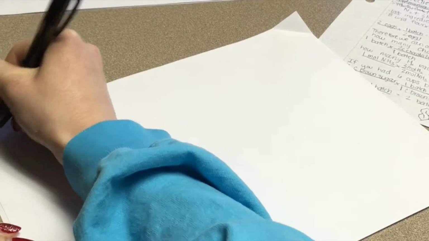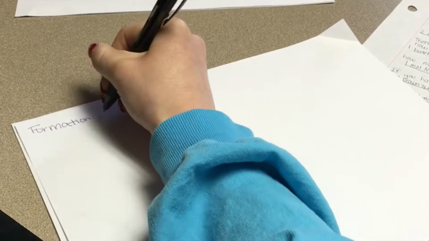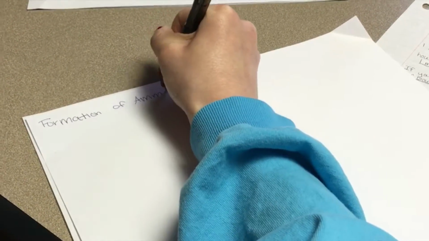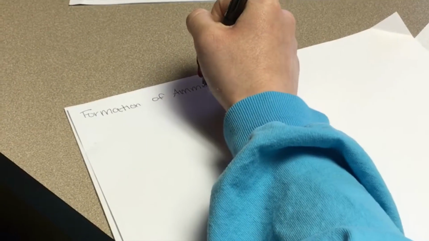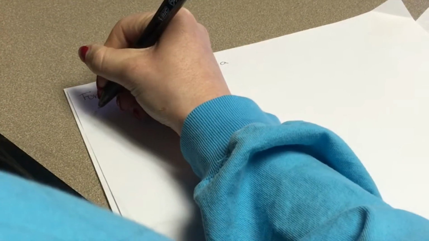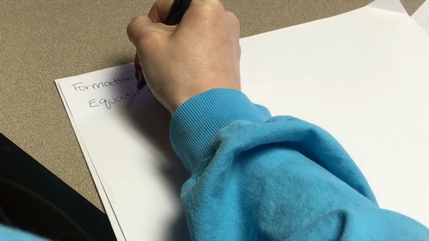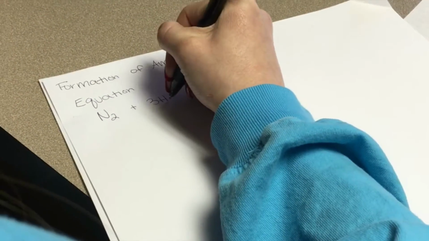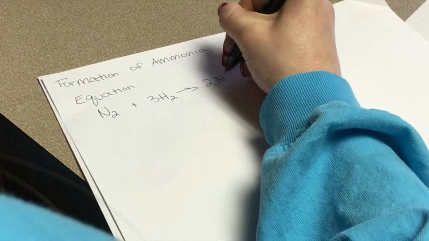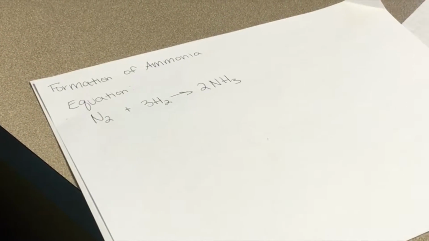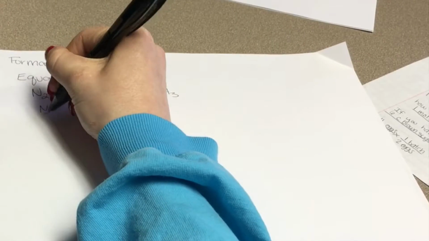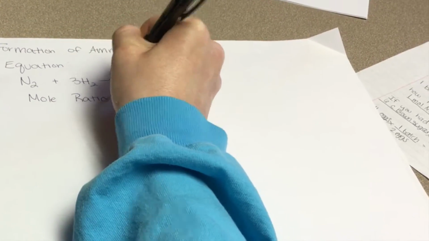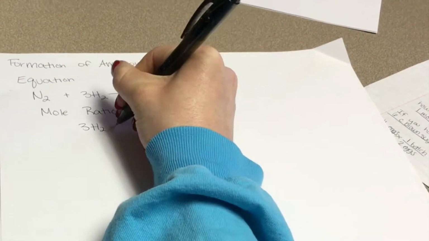Now that we've learned the basic process of stoichiometry, we can use what we've learned to solve real chemical equations. For example, let's look at the formation of ammonia. The balanced equation of ammonia is 1 mole of nitrogen gas mixed with 3 moles of hydrogen gas produces 2 moles of ammonia. The mole ratio of hydrogen to ammonia is 3 to 2.